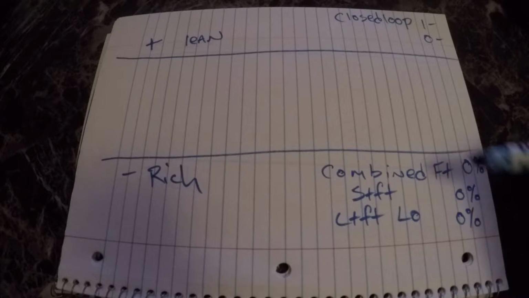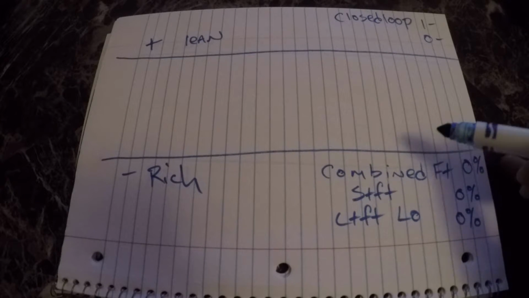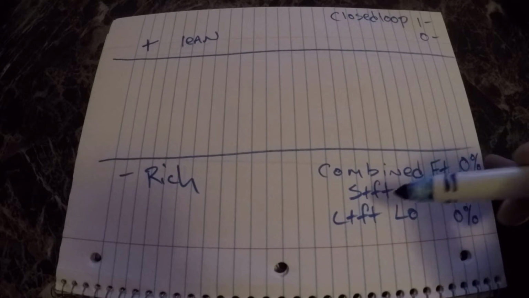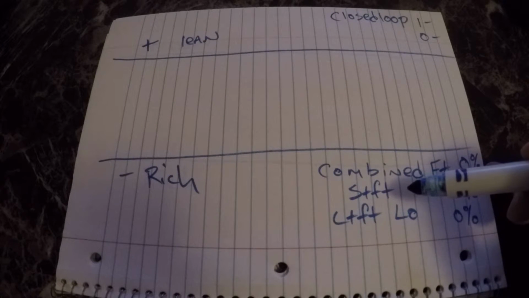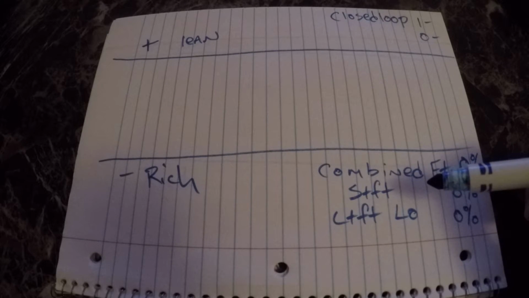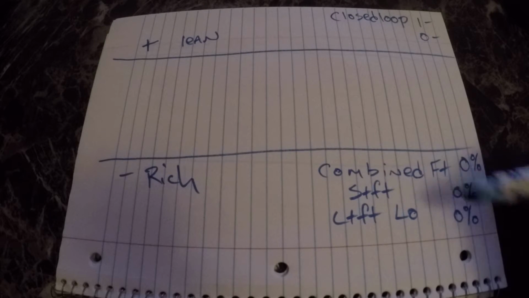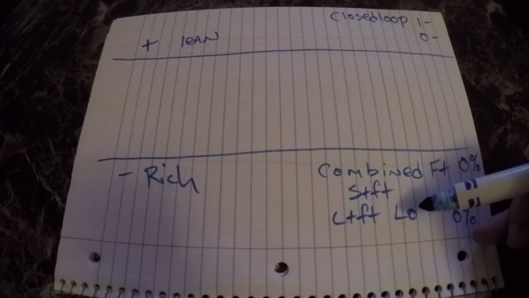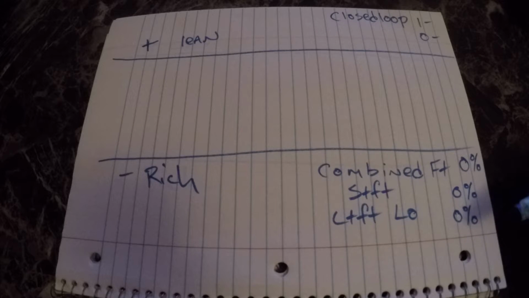Now, for those of y'all that don't know what combined fuel trim, short-term fuel trim, or long-term fuel trim is, I'll discuss short-term fuel trim first. Short-term fuel trim is basically what happens as far as an adjustment over a short amount of time. So if you add dead time or remove dead time, whatever the case may be, you're going to see a change in the air-fuel mixture pretty quick, and your trims are going to go up or down almost immediately. Whereas long-term fuel trim is obviously going to be over a longer period of time before you're going to see a change.